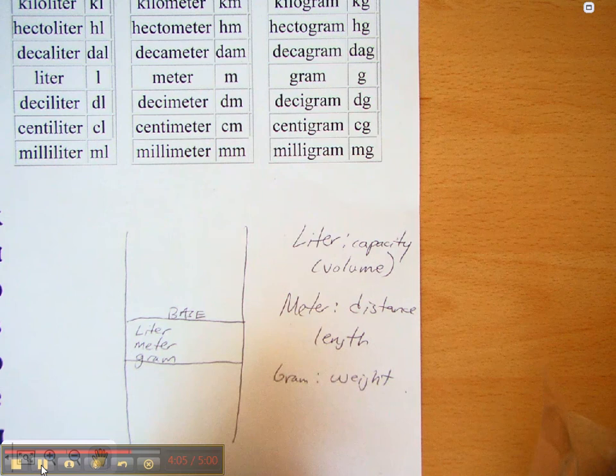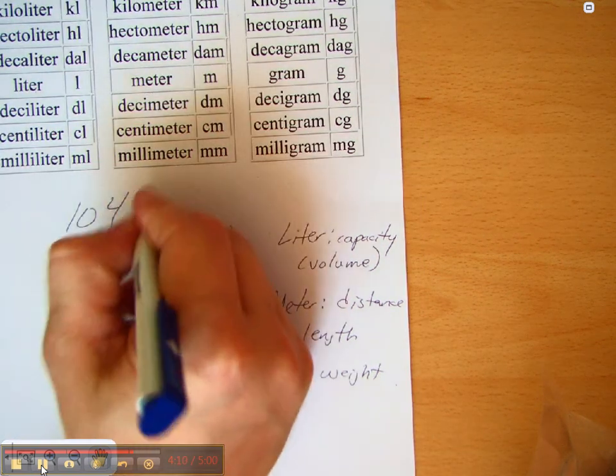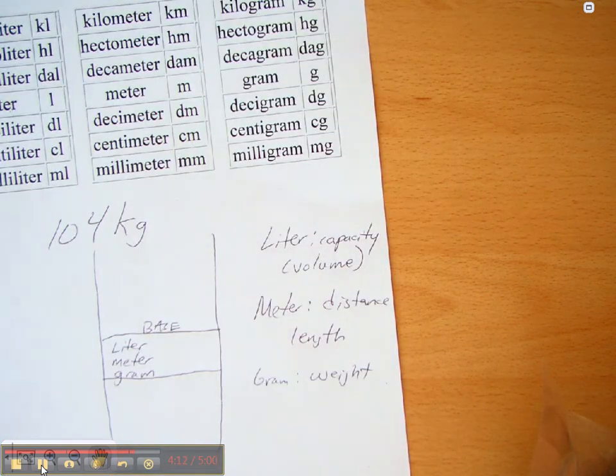Okay? For instance, Mr. Clark weighs about 104 kilograms, kg. And I do need to lose a little bit of weight. Maybe I should go on a diet and stop eating all that junk food.